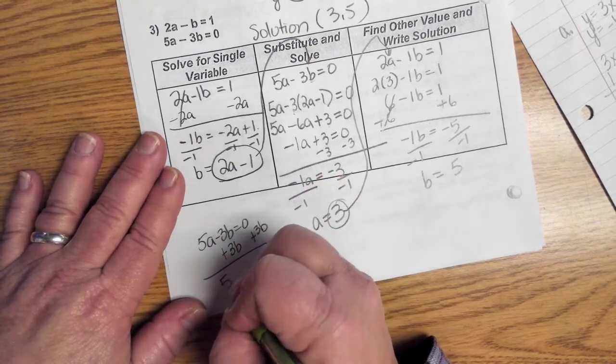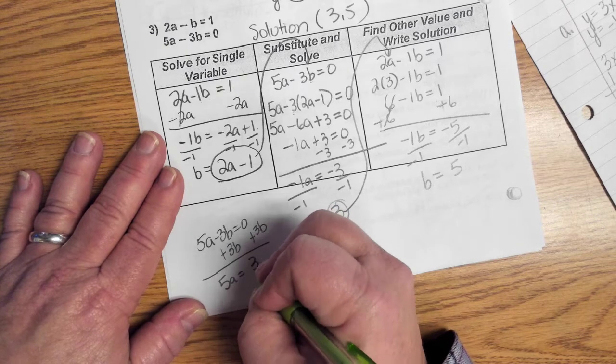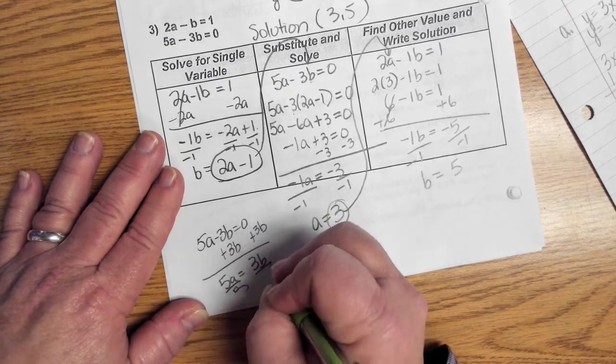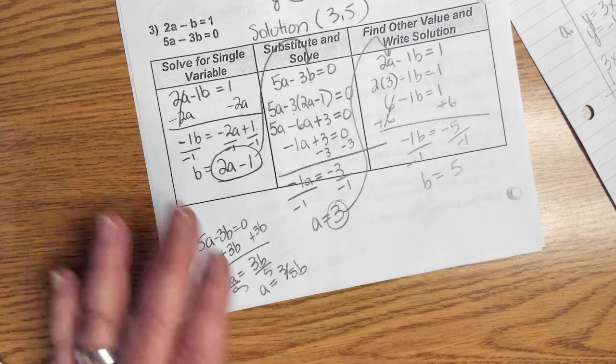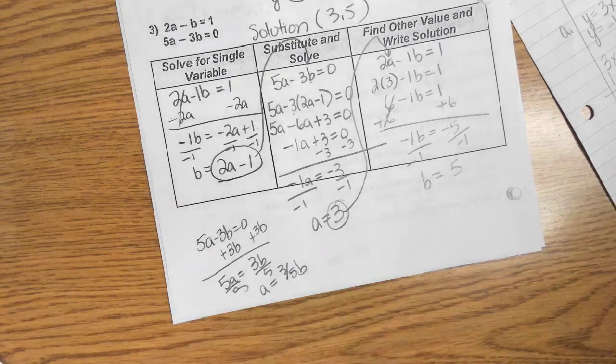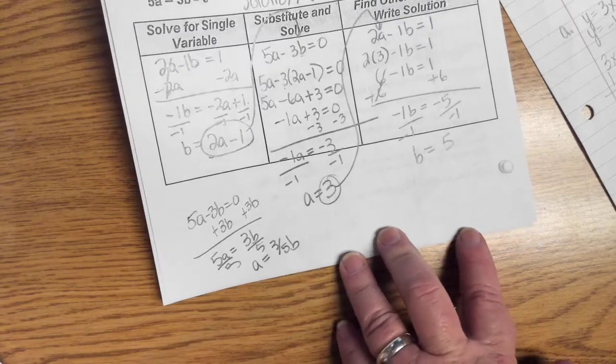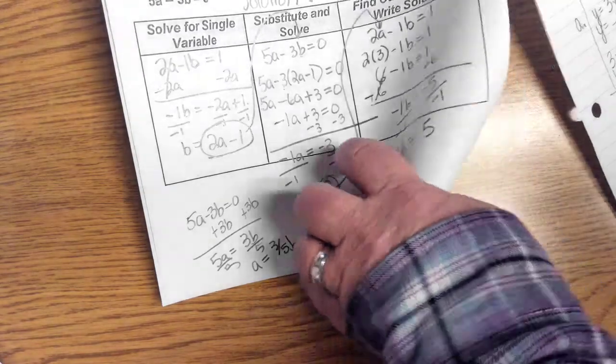I would have ended up with 5a is equal to 3b, then divide by 5. I would have ended up with a is equal to 3/5 b. Do you see that 3/5? Yeah, you could do it, but it's a lot more complicated to work with. Do you see that? Okay, so that's why you try and get the one that's a single variable and use that one as your first equation.